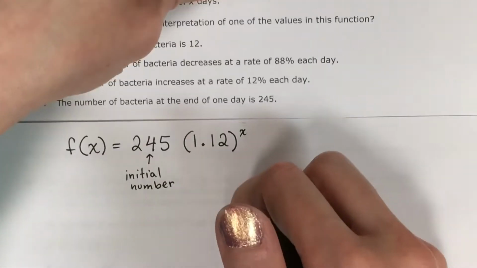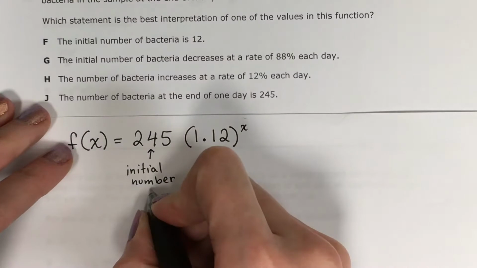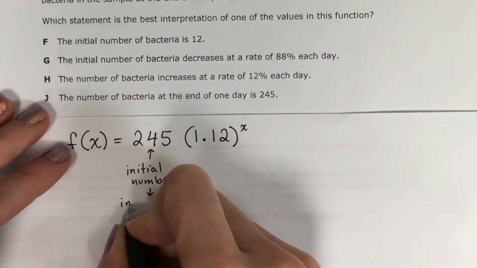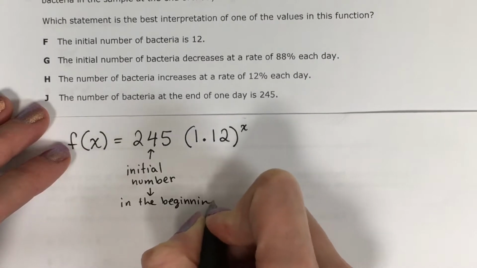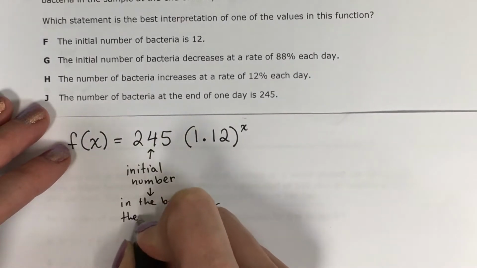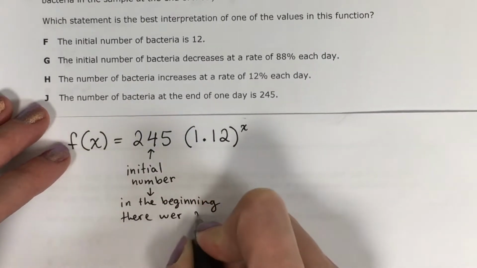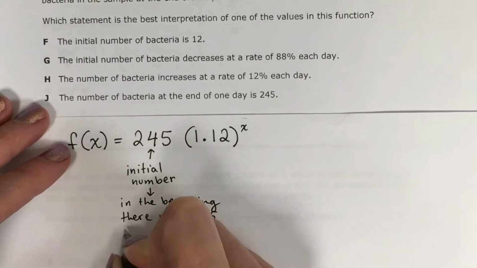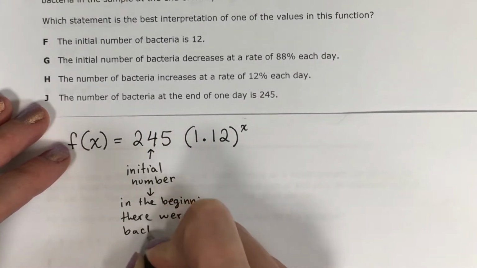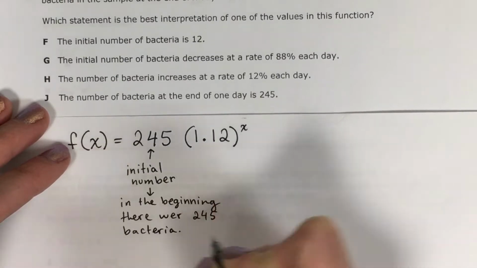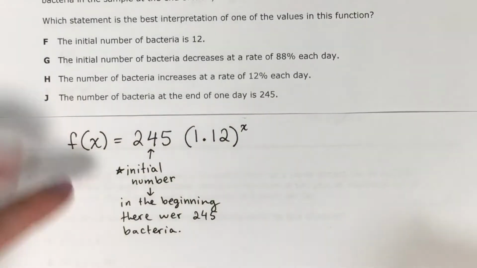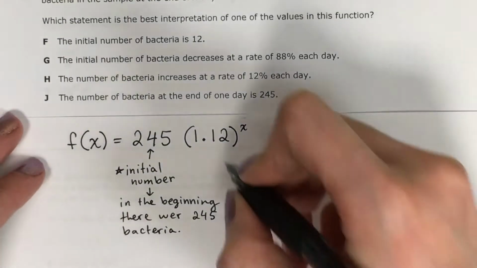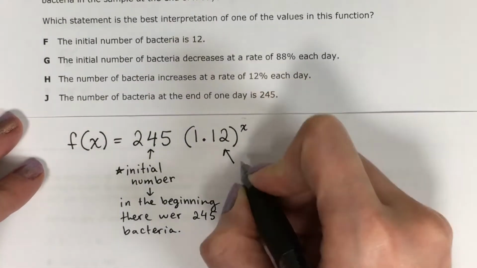So let me go ahead and write that down too. In the beginning, there were 245 bacteria. Okay, so this is the initial. You need to remember initial here. Initial bacteria. Now this is always the percentage.